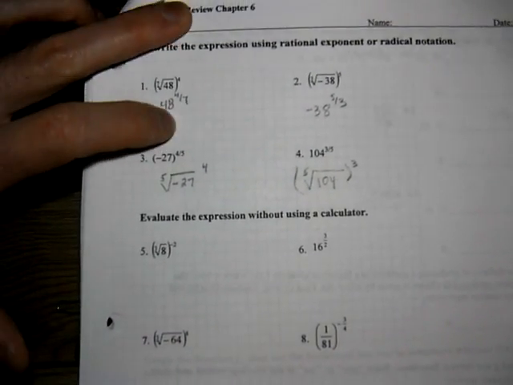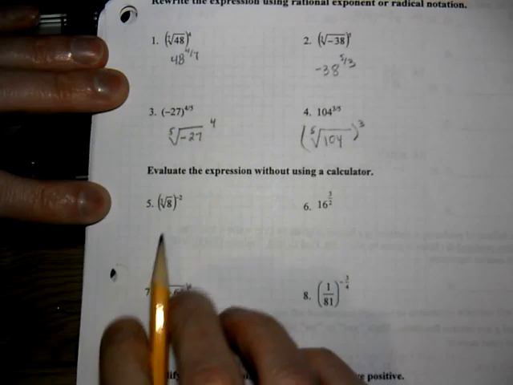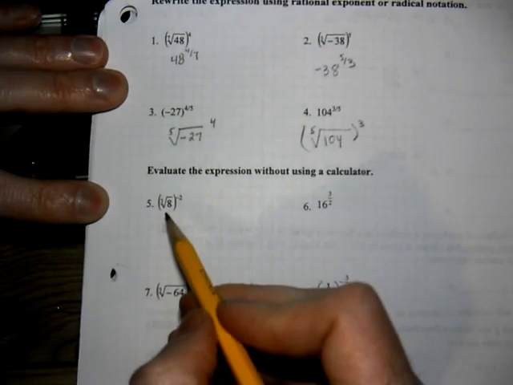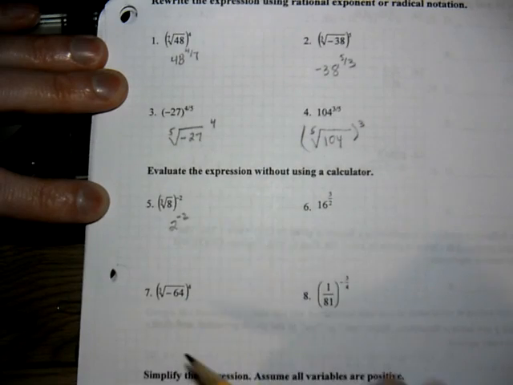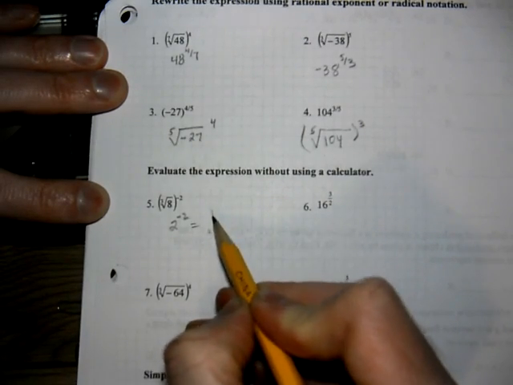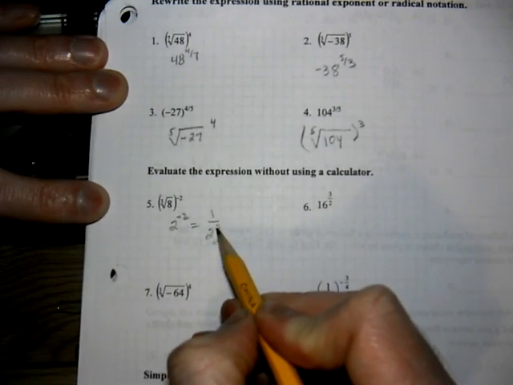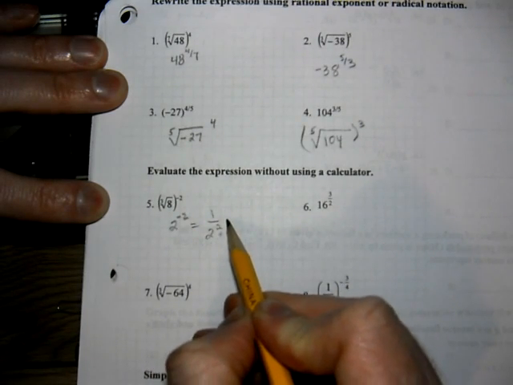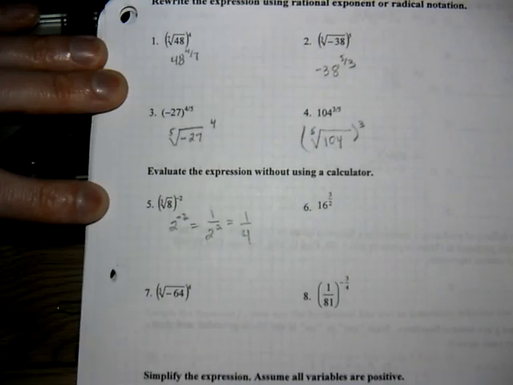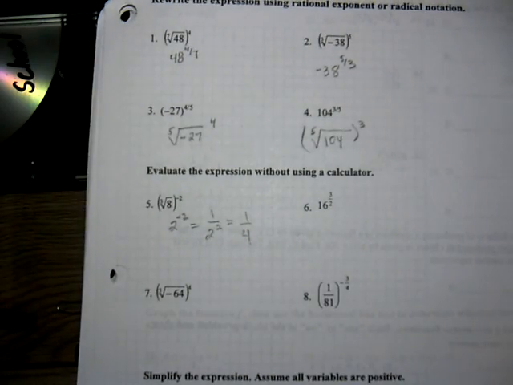These we're going to evaluate without using a calculator. I know that the cubed root of 8 is 2. So if you have a negative exponent, that means to put the 2 on bottom with the positive exponent. And 2 squared is 4, so it's 1/4.